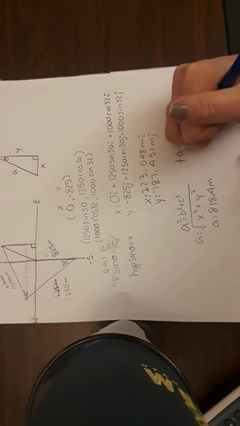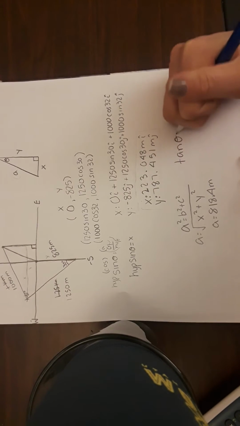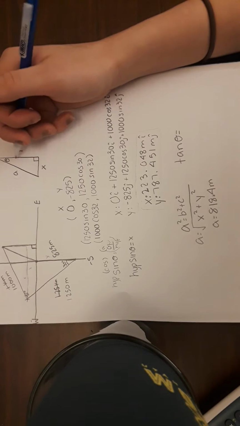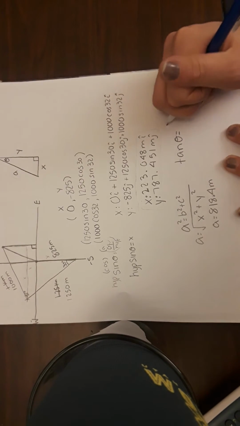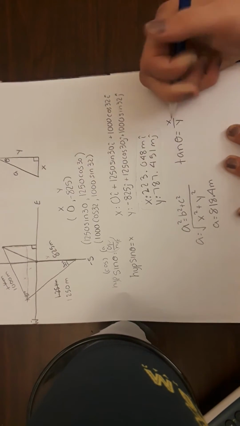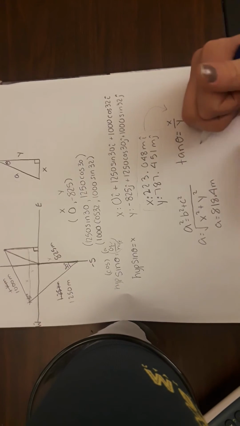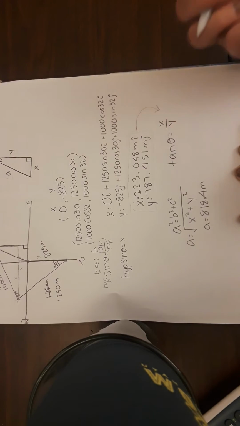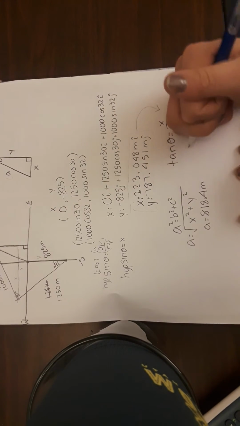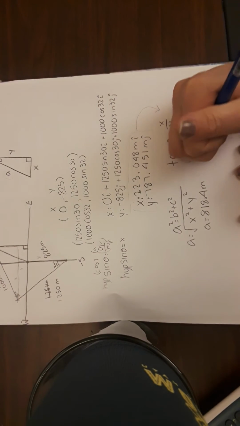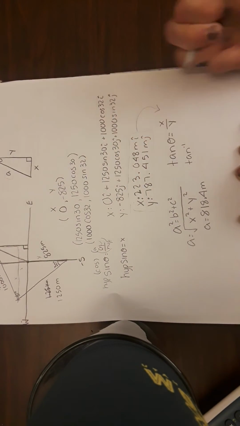So tangent of the angle measure is opposite, so x over y. And again, you're just going to plug these values into there. And I also already calculated that one out, and you're going to use arctangent, so when you put it in your calculator, you're going to use tangent -1.